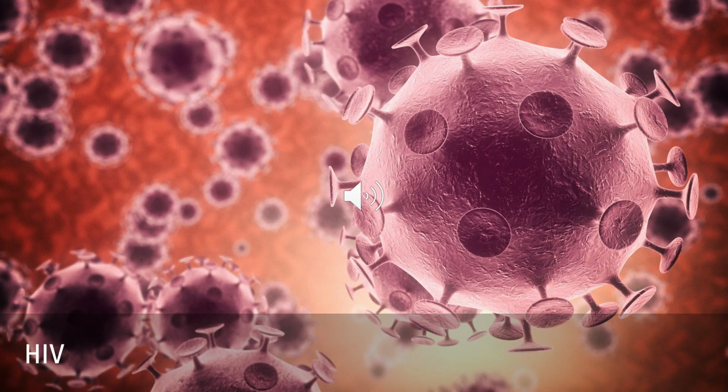Antiviral medication, also known as ART, is initiated early to suppress the viral load. So the goal is to suppress their viral load, preserve their CD4 cells, and reduce transmission. Okay, let me say that again. The goal of antiviral medication, also known as ART, is to initiate early to suppress the viral load. That's one. Number two is preserve CD4 cells. And number three is reduce transmission. So if it's undetectable, it's untransmittable.